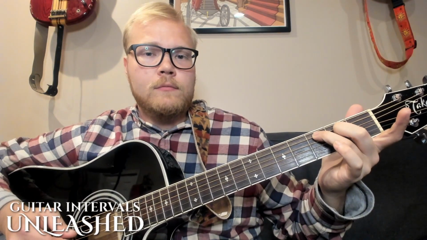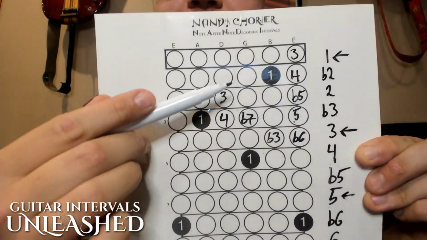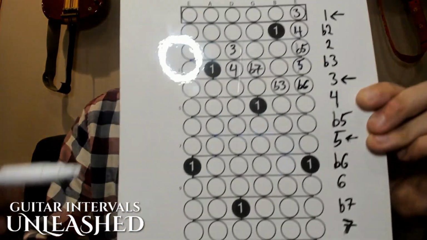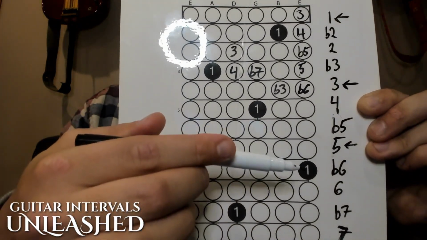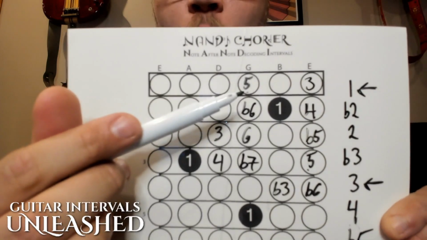1, 3. So from here we can build from our flat 7, and we can just go in half steps down until we reach our 5th. So we can see from here it goes flat 7, 6, flat 6, then to our 5. So when we do that, we get our 5th up here. That's actually our open G string.